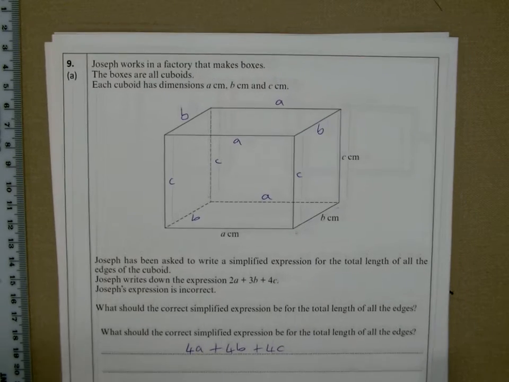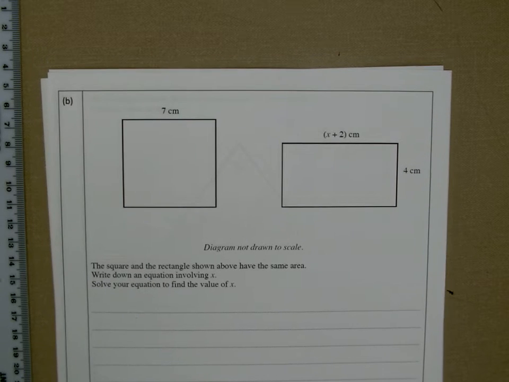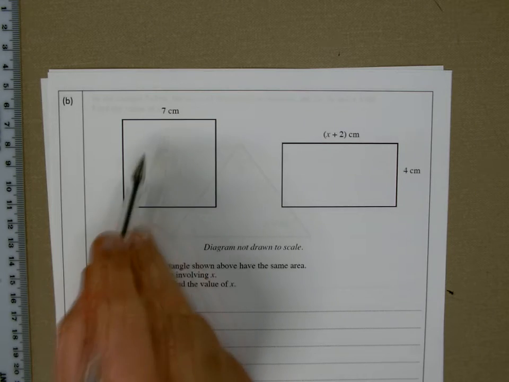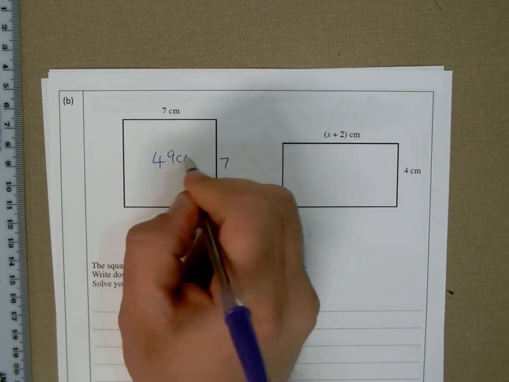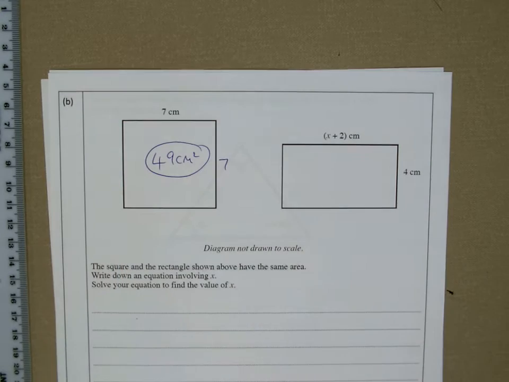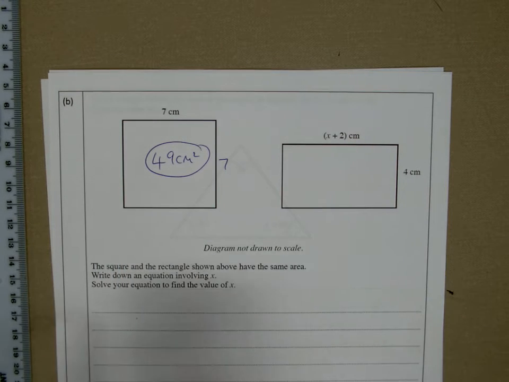Okay, right, part B then. So it says here, the square and the rectangle shown above have the same area. Write down an equation involving x. Solve your equation. Now if they've got the same area, let's think about the area of this. It's a square, isn't it? Okay, the area would be 49 centimeters squared. If you think about it, because 7 times 7 gives me 49.